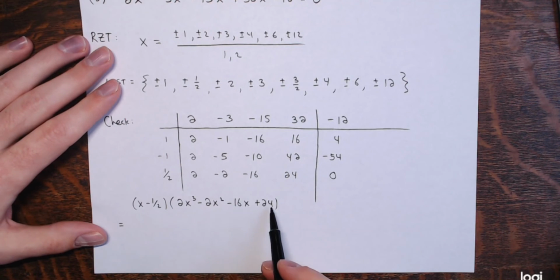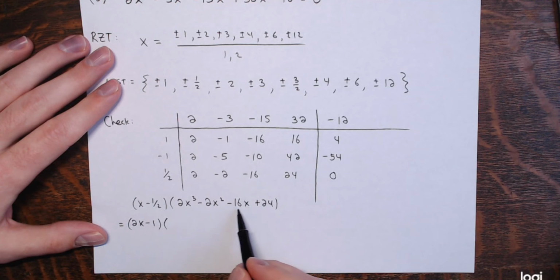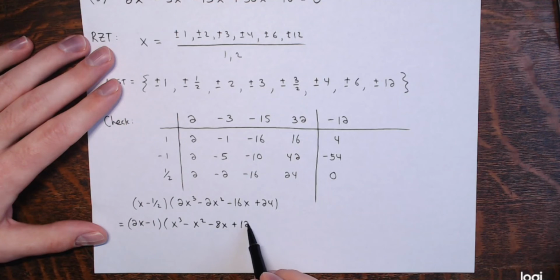These all have a common factor of 2. So I'm going to pull the 2 out of this and put it into this and make this 2x minus 1. And then if I factor 2 out of this quotient here, we have x cubed minus x squared minus 8x plus 12, right? That's factoring 2 out of all those.